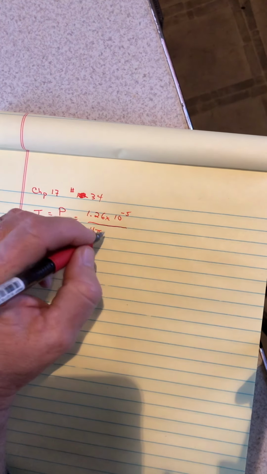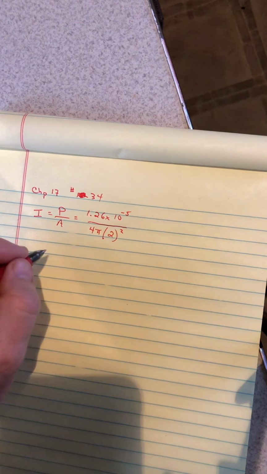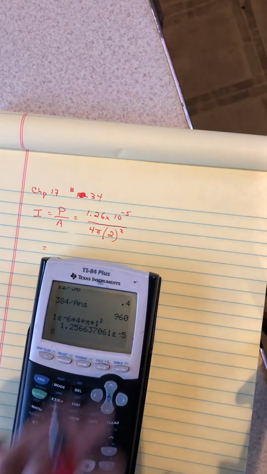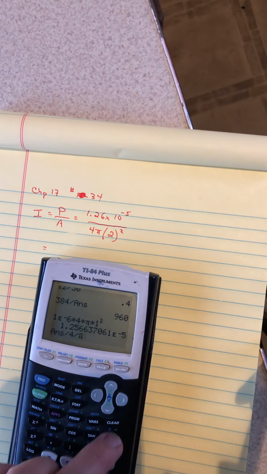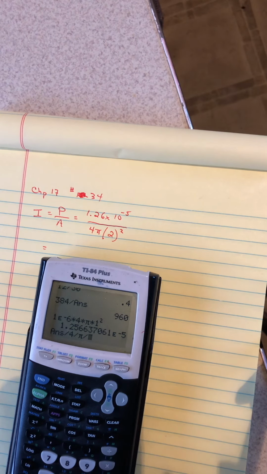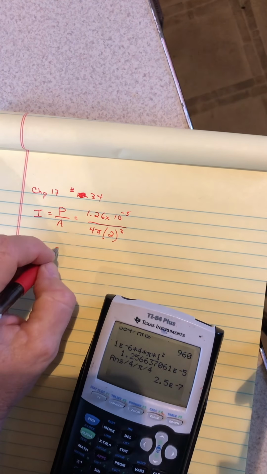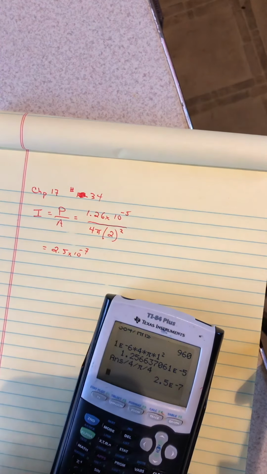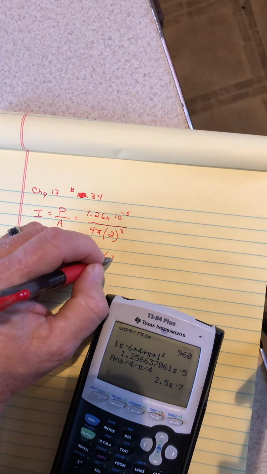Now, we're 2 meters away, so this would be 2 squared. Grabbing the calculator again, there's the power. Let me divide by 4, divide by pi, and divide by 2 squared. Hit enter, and then I'll get 2.5 times 10 to the negative 7. And of course, this is watts per square meter.